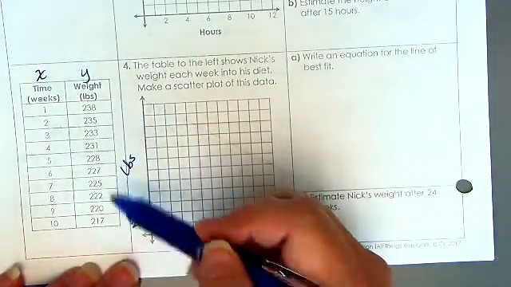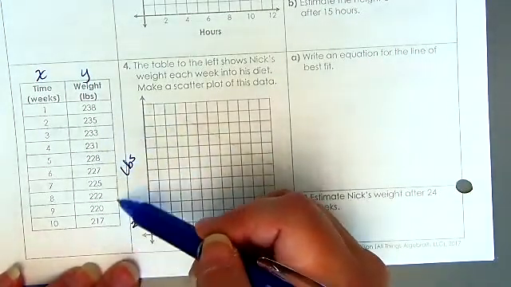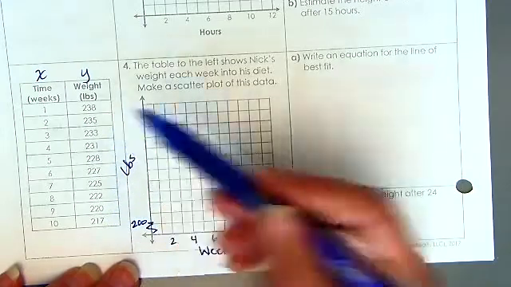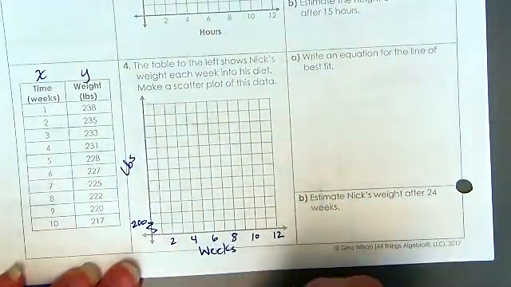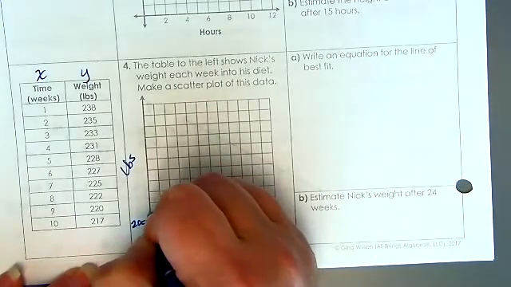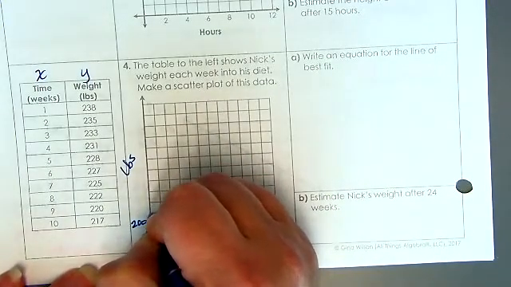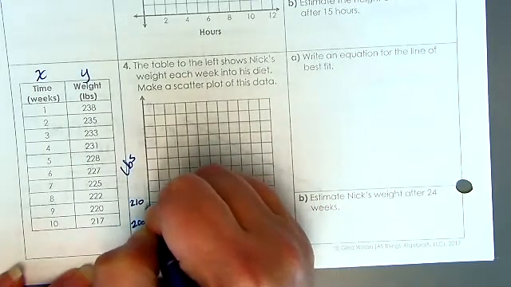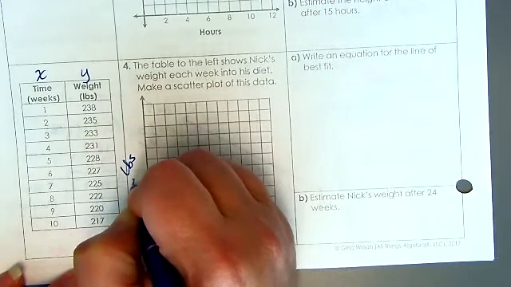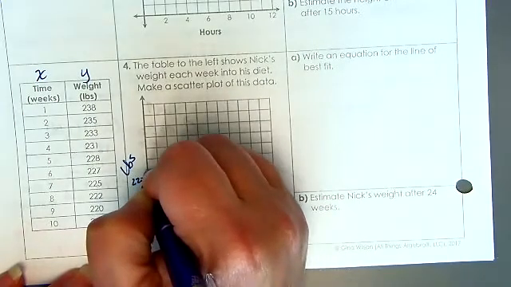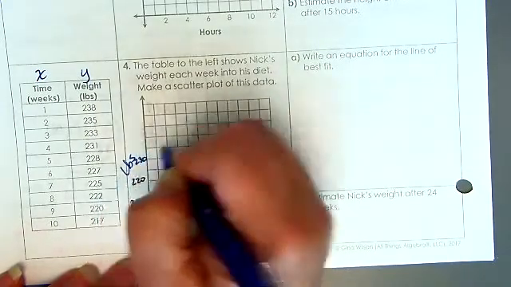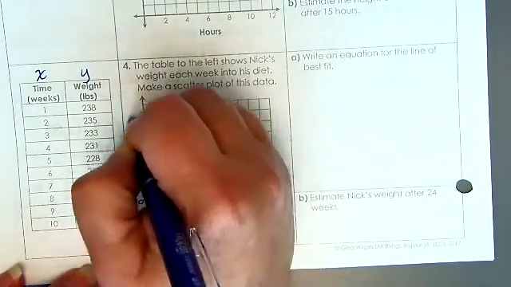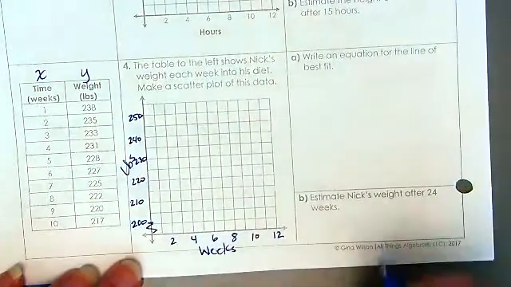And then I'm going from 200 up to the highest, which is 238. So I'm going to go to 250. I'm going to make it go by 5s here. So I'm going to jump everyone. I'm not going to label everyone, because then my graph gets cluttered. So 205, 210, 215, 220, 225, 230, 235, 240, 245, 250.